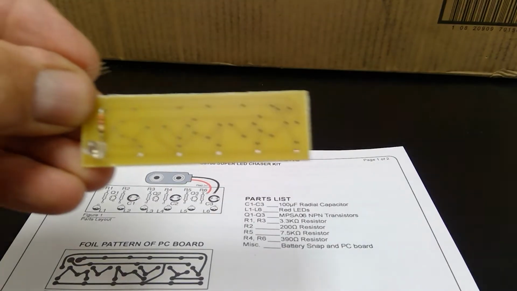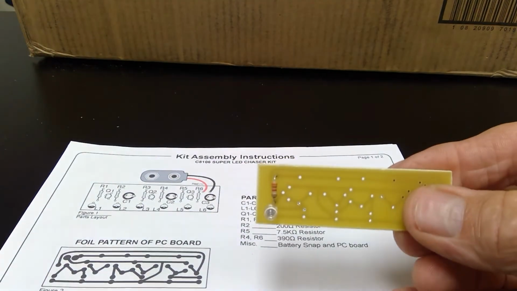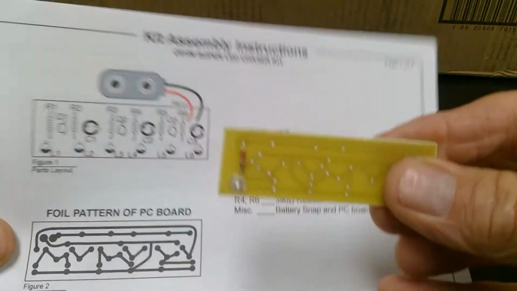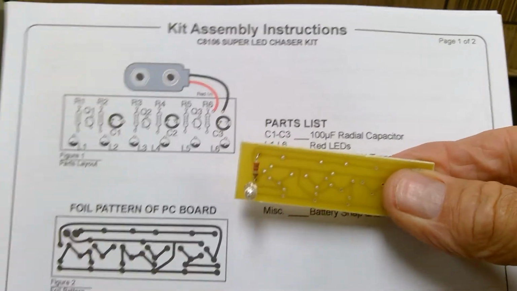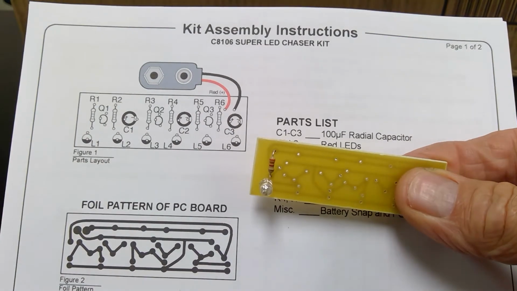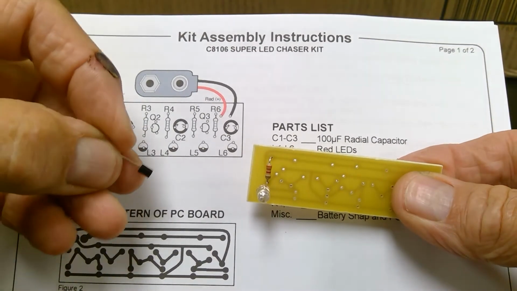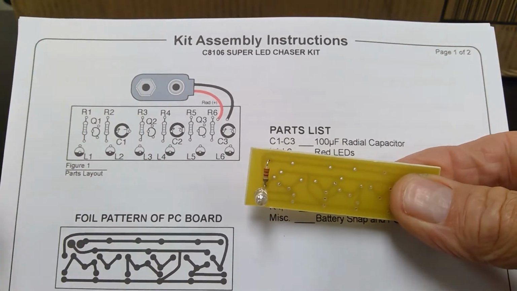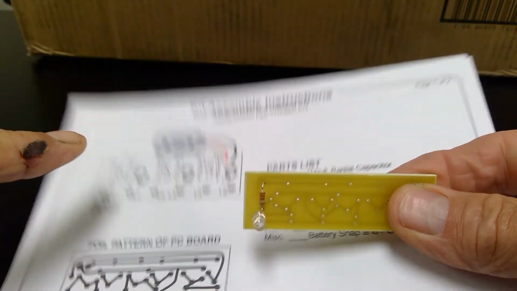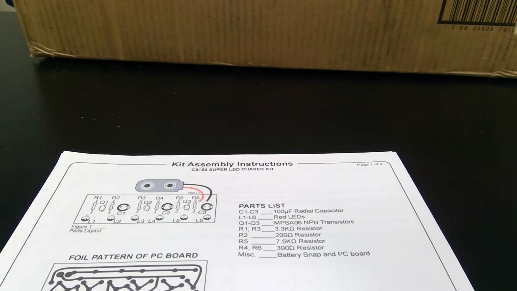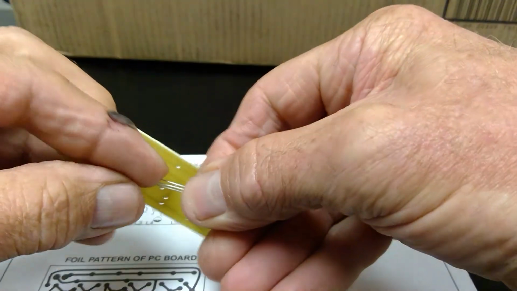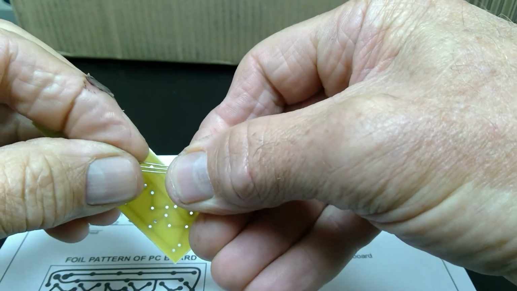We've got L1 and R1 placed, and now we're just going to look at this and say, all right, what's next to R1? Q1 is next to R1, and if you notice, the transistor Q1 here has that flat side, and the picture pretty clearly shows us the flat side pointing to the left. So we're going to place that on the board and then solder it in. And that's it. It's as simple as that.